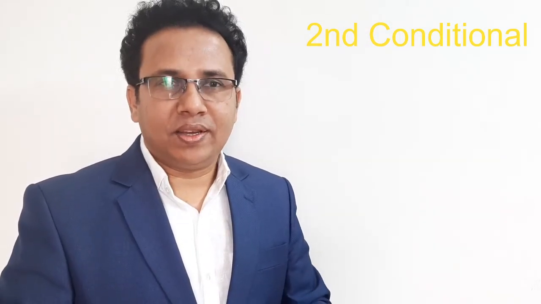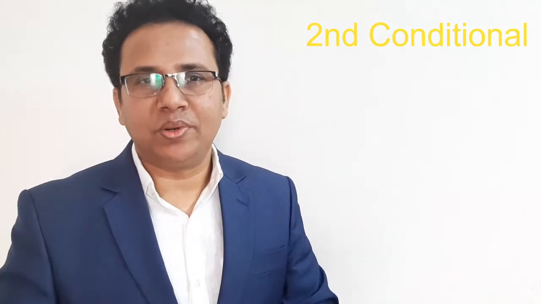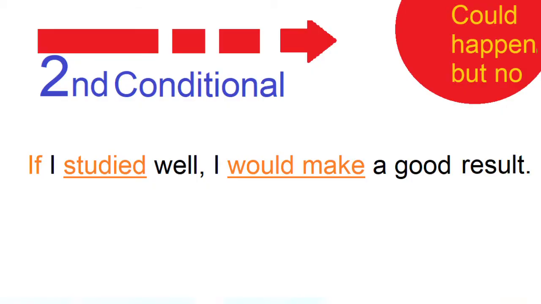Instead of saying if I study well, I will make a good result, I am going to say if I studied well, I would make a good result. So instead of study, it is now studied because it happened in the past. And then instead of will or can, we are using would. So this is the structure of second conditional.